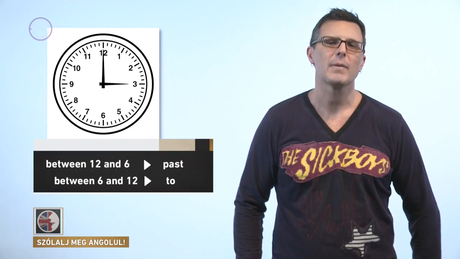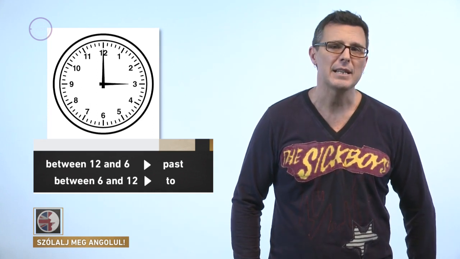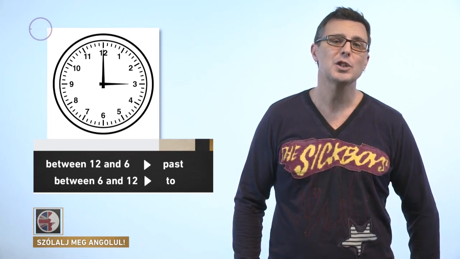Okay, now let's just think for a moment about somewhere else where we use some of these fractions. Well, we also use some of these fractions when we want to tell the time. When we talk about parts of an hour, we often talk about quarters and halves. Do you remember what we learned about telling the time? If the minute hand is between 12 and 6, it's past the hour. And if the minute hand is between 6 and 12, it's to the hour. We often split or divide the hour into 2 halves or 4 quarters. This way, we often use quarters and halves when we're talking about time.